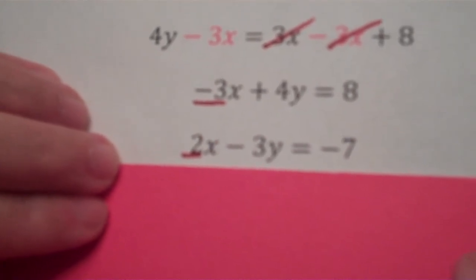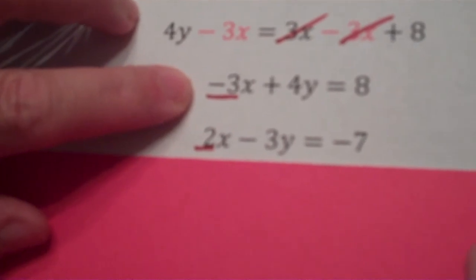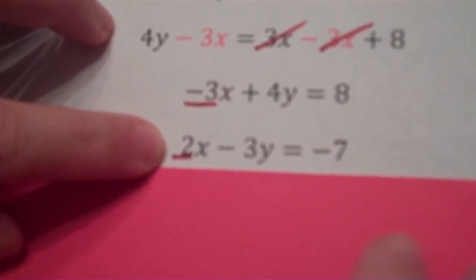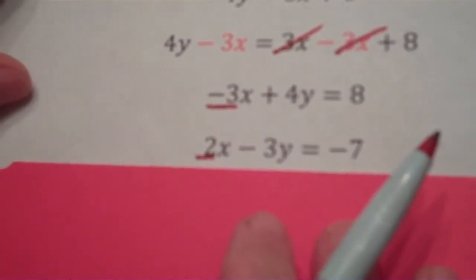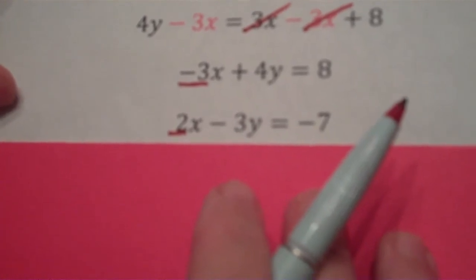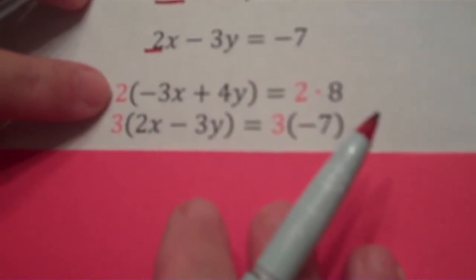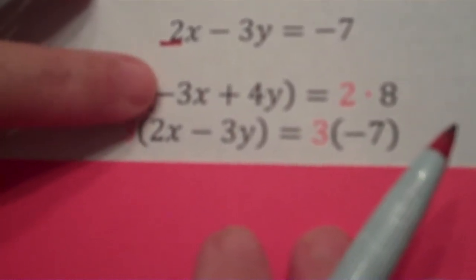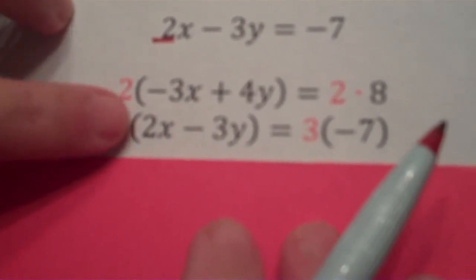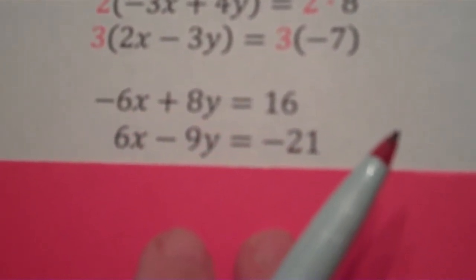That value is 6. So I'll need to multiply the top one by 2, which will give me negative 6, and the bottom value times 3, which will give me positive 6. And then those will cancel out when I add the equations together. And let's take a look and I'll show you what I mean. If I multiply through the top equation by 2, that will give me a negative 6x. Multiplying the bottom by 3 will give me a positive 6x. And again, here's what that's going to look like.